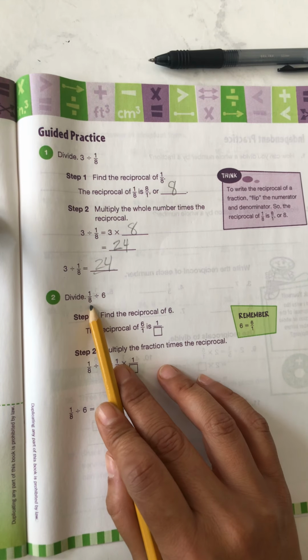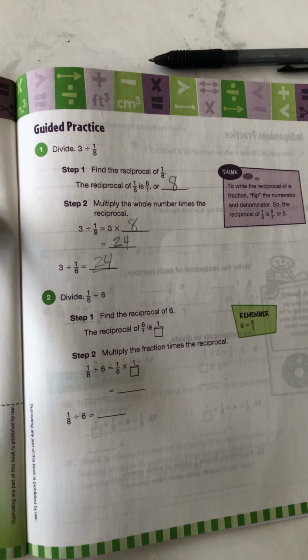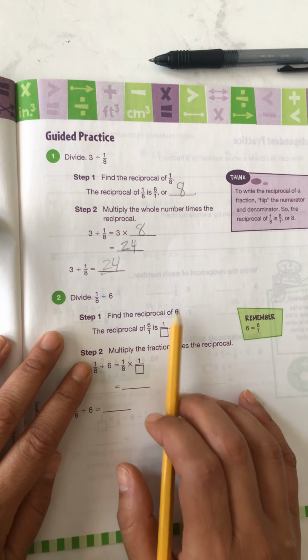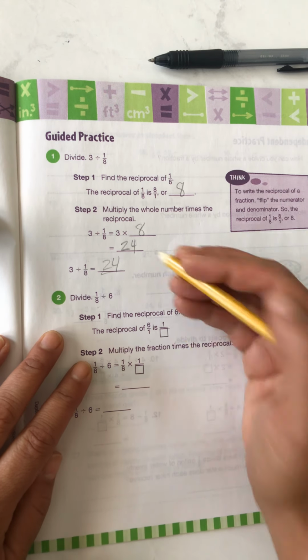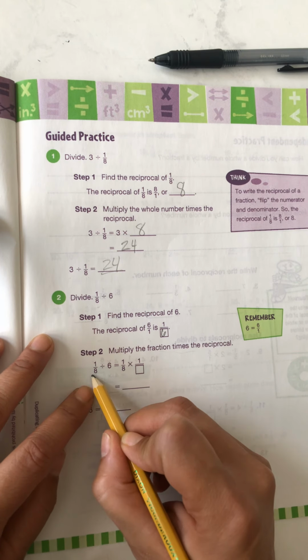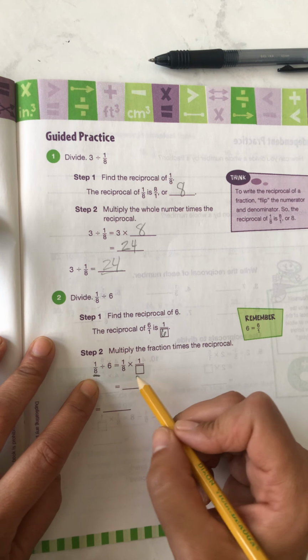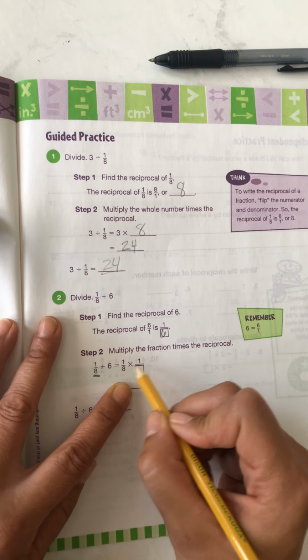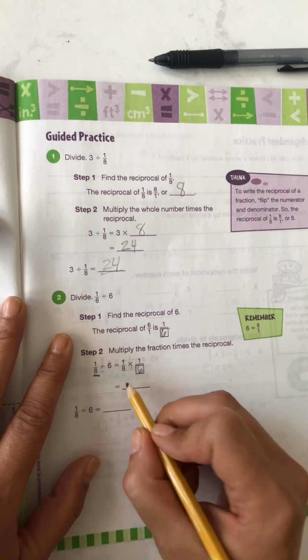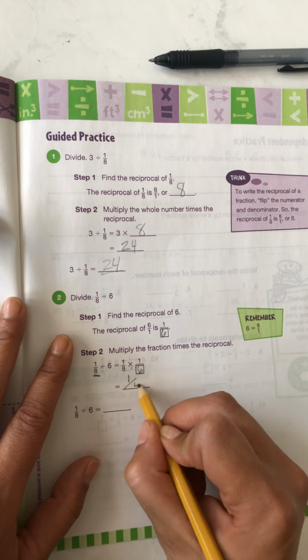So now this time we're going to take a fraction and divide it by a whole number. So we're trying to see, if I have 1/8 and I want to split that into 6, what would be my final fraction? So remember, the dividend stays the same. You're just going to find the reciprocal of 6, the divisor. The reciprocal of 6/1 is 1/6. So then you multiply the fraction times the reciprocal. 1/8 stays the same, and I turn the division sign into a multiplication sign. The reciprocal of 6 is 1/6. Then I just multiply across. 1 times 1 is 1, and 8 times 6 is 48.